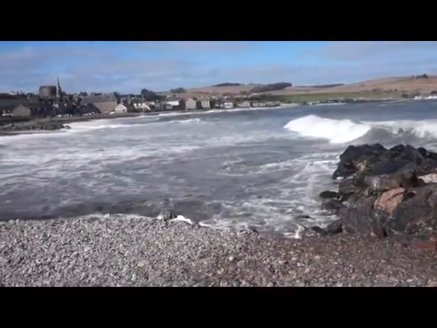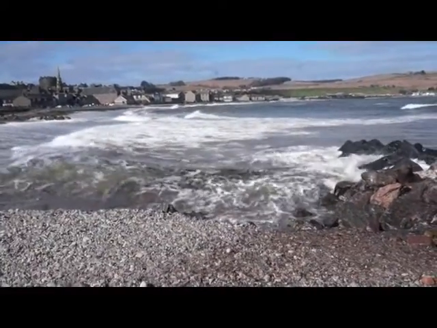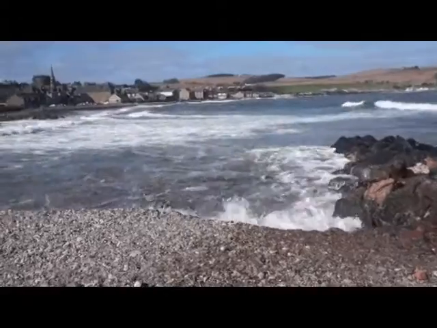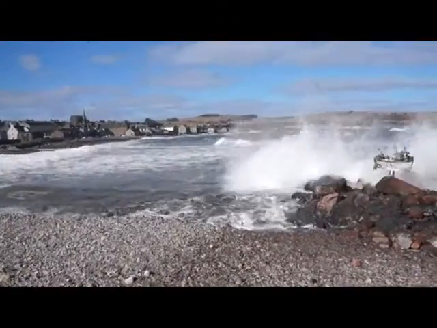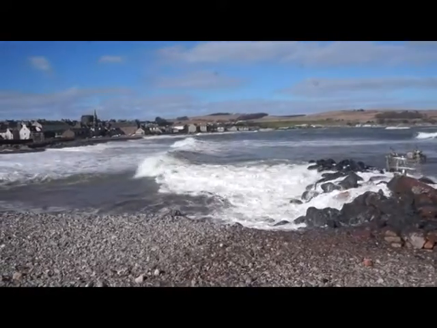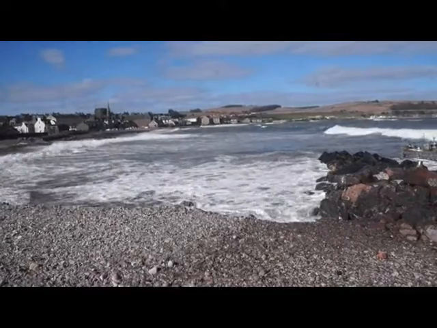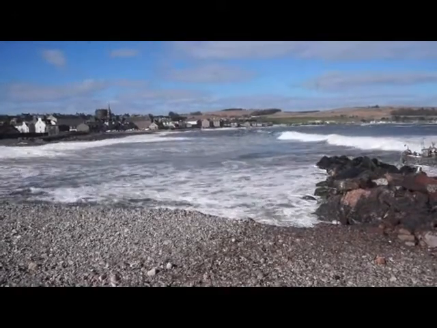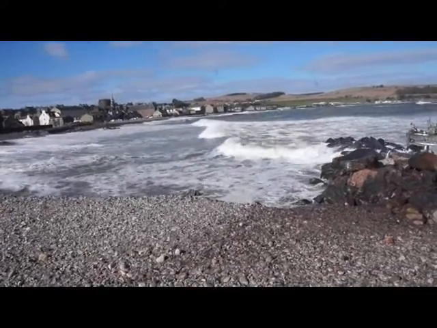This is Saturday the 21st of March at the spring equinox, looking along the beach towards the mouth of the River Carron. There's quite a heavy swell flowing onto the beach, and you'll notice that the waves are keeping an equidistant pattern as they flow shoreward.